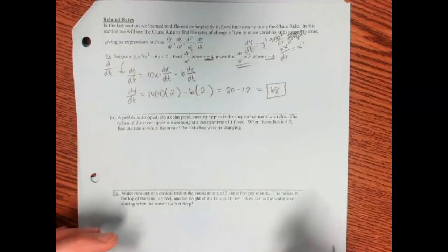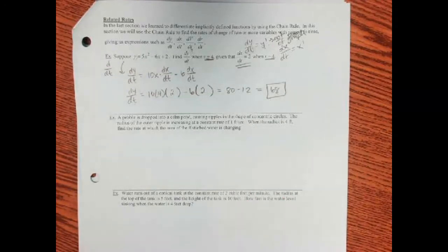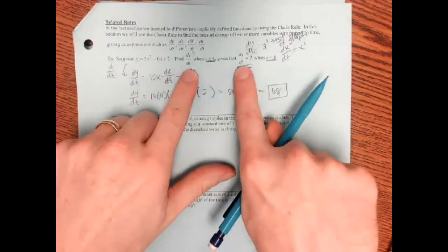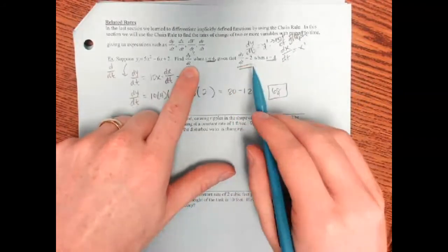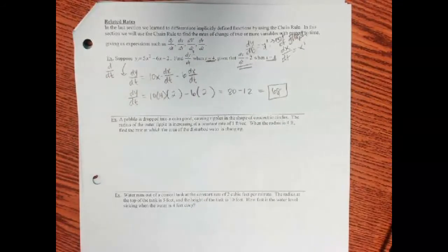All right, so we're done with the first one. That one's not too bad. It wasn't really even a word problem. It was just straight up math. Here's an equation. Take the derivative. It tells you what variable to take the derivative with. It also gives you some information to plug in. Plug in all the stuff that you know. Solve for the one thing that you don't know. Let's move on to the next one.